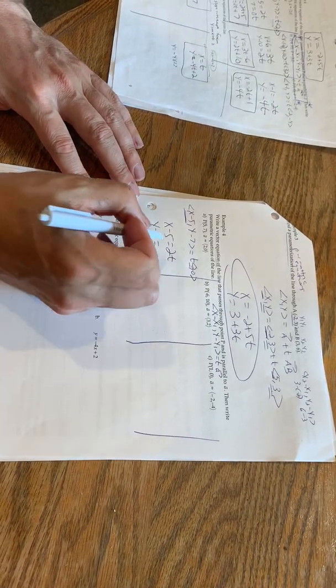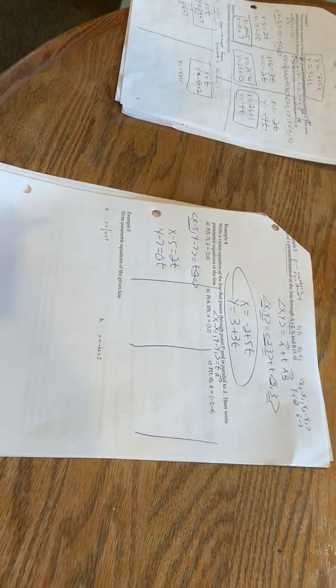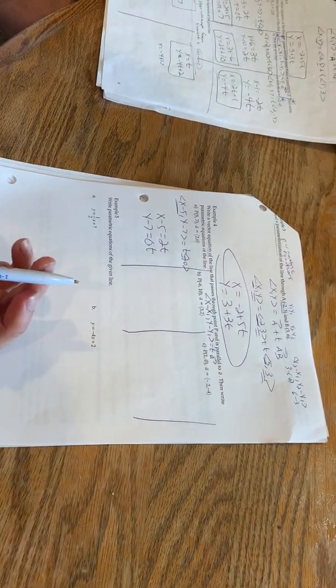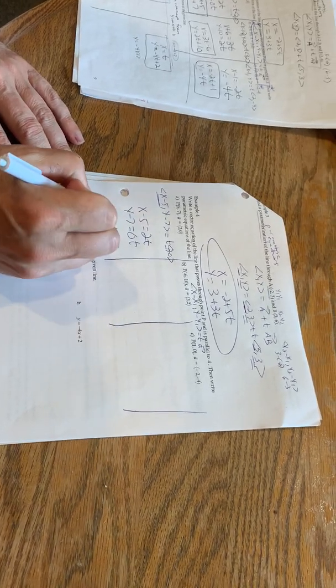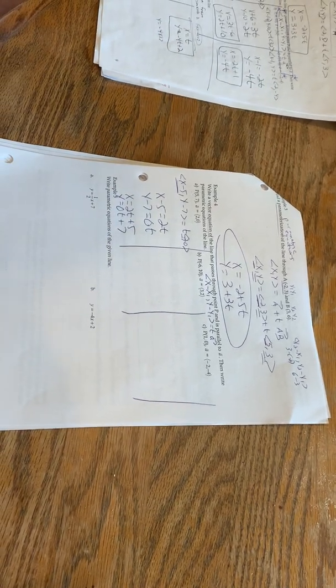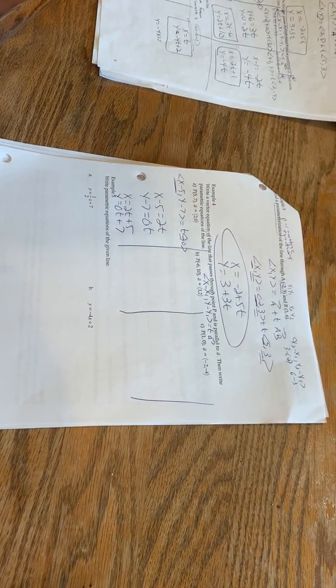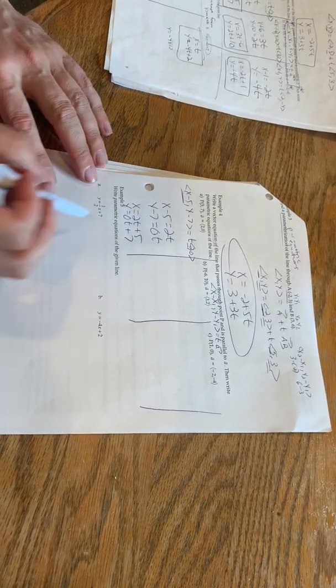y minus 7 equals 0t. So if we want to write the parametric equations, they're in the form x equals. So x equals 2t plus 5, y equals 0t plus 7. And you might say, do we need the 0t? Probably not. But if we're writing this in terms of a parameter, the coefficient in front of the t would be a 0.